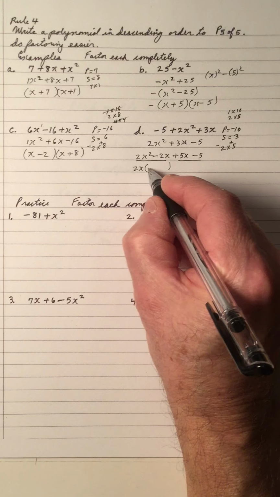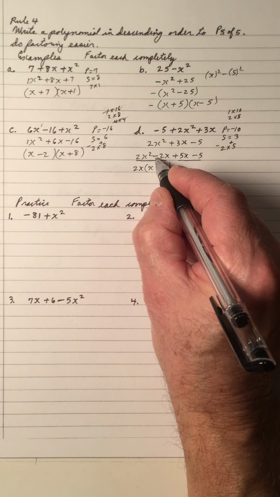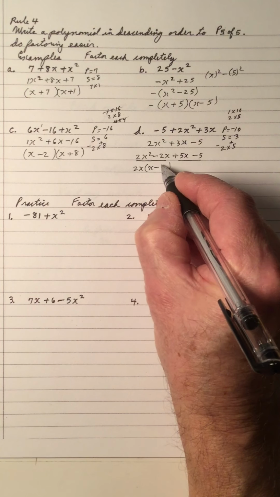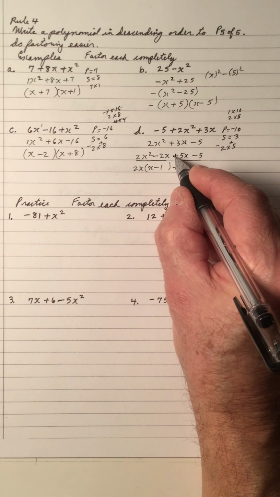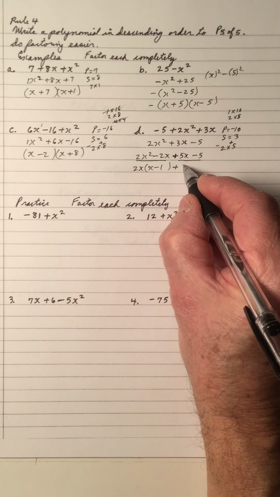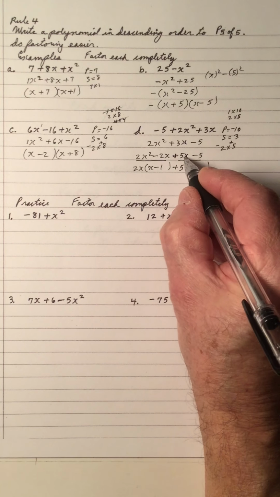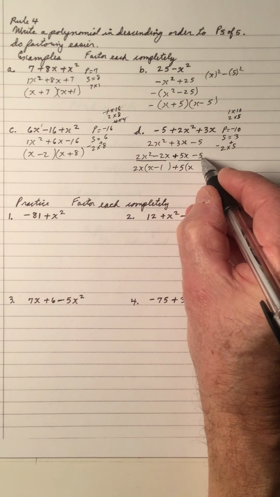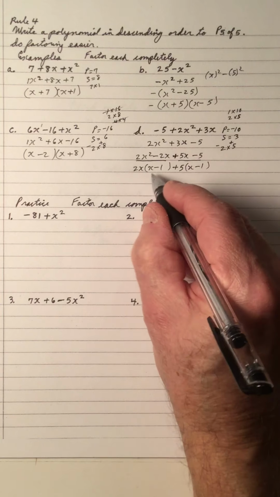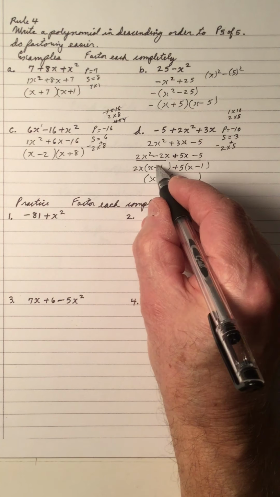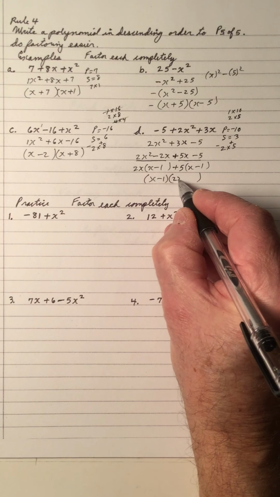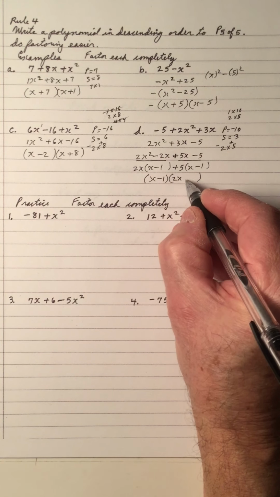So 2x squared divided by 2x is x, and negative 2x divided by 2x is negative 1. Take a plus out, whatever that sign is right there. And we got a 5 common. So 5x divided by 5 is x, negative 5x divided by 5 is negative 1. X minus 1 is common, and take it out. What's left? 2x in the first one. Take it out of here, and you get a plus 5.